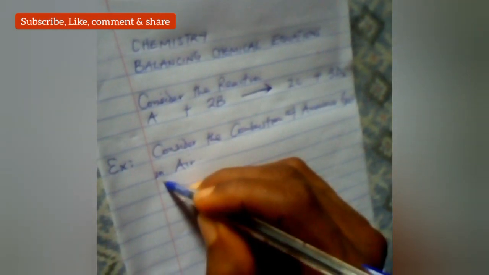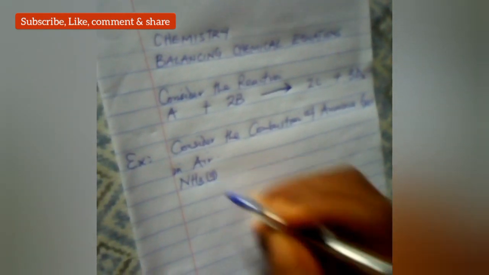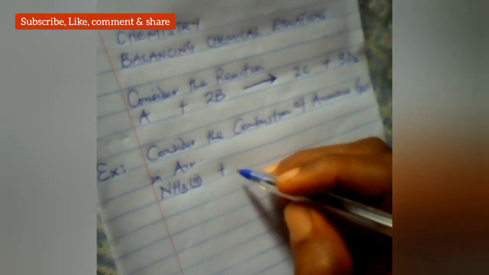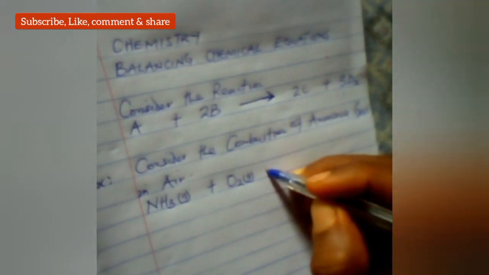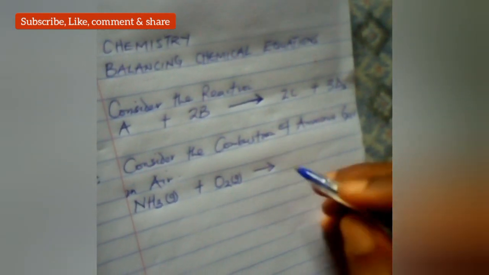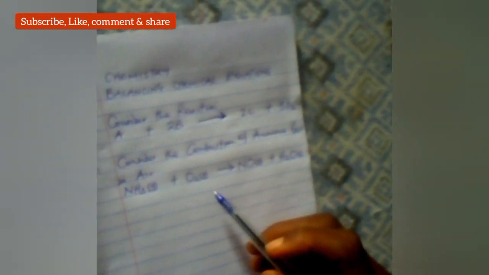Now ammonia is a gas, NH3 is the formula in the gaseous state. It is being combusted with air. So air in this case is oxygen gas. Now when both react, we get NO, nitrogen monoxide, and water is evolved. This is a simple reaction. It's called a chemical reaction. So how do we balance such a reaction?